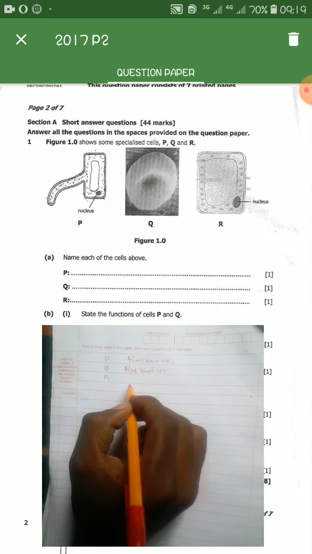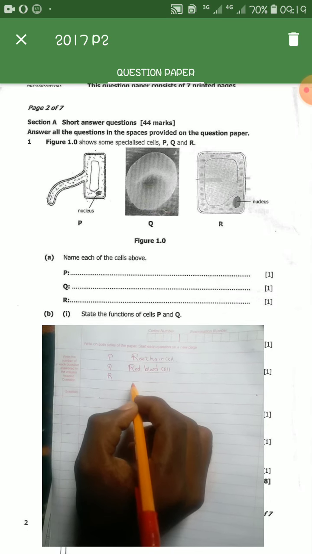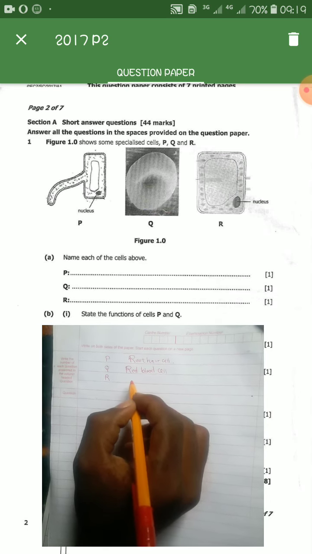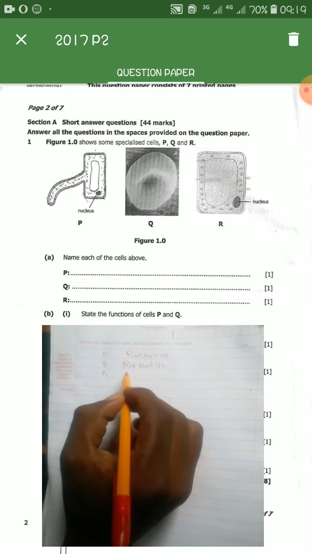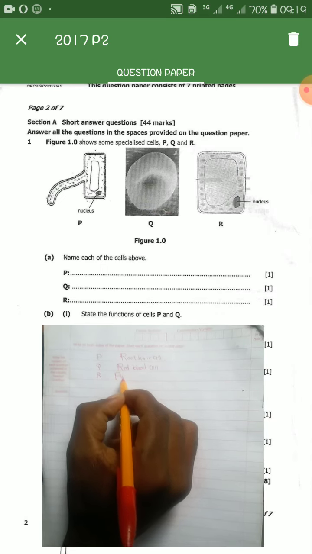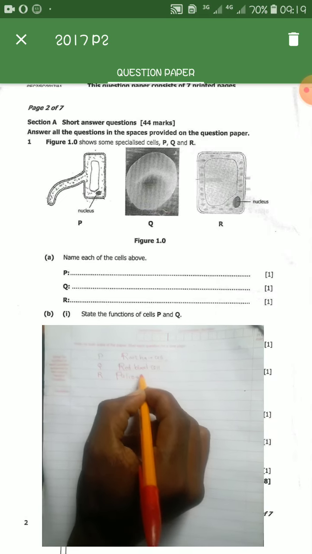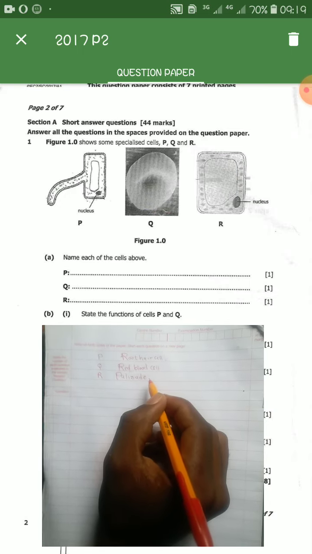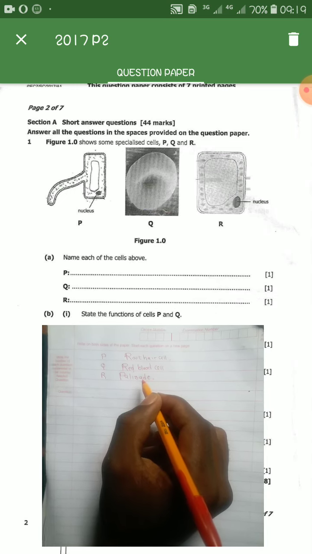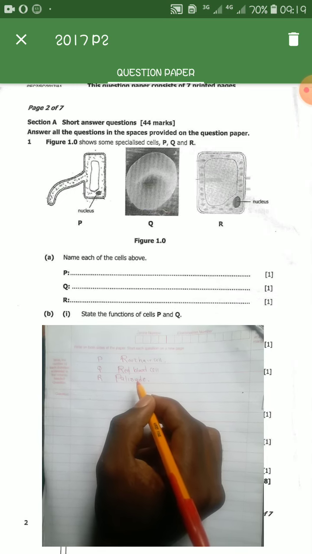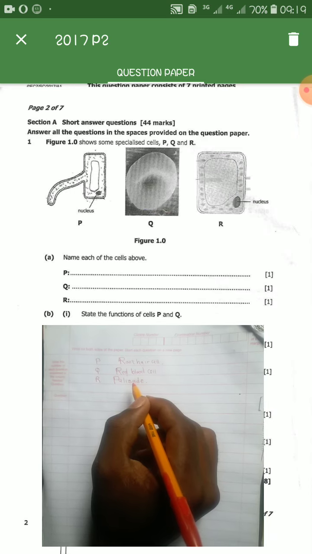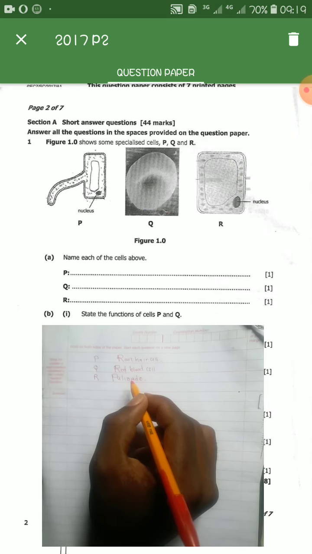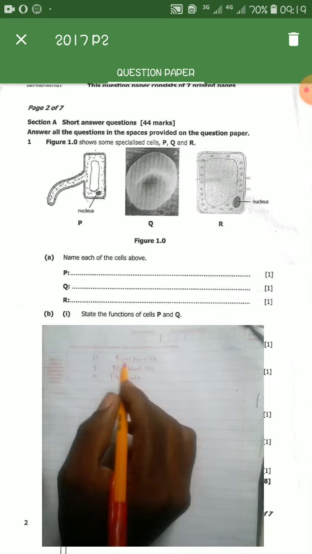Then there's R. Just by its structure, it looks like a plant cell. And what specific cell is this? It is called a palisade cell. What is the function of the palisade cell? When you look at it, you're going to see more chloroplasts are found there, and the chloroplast is responsible for the green pigment. That green pigment is known as chlorophyll, which is one of the requirements for photosynthesis to take place. So question 1, we are done.